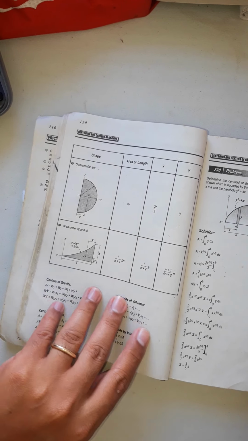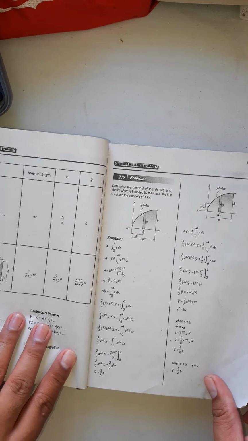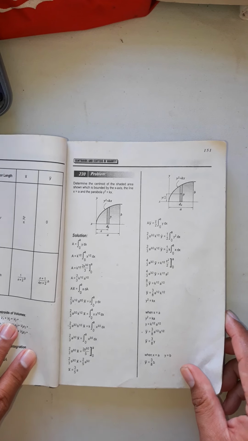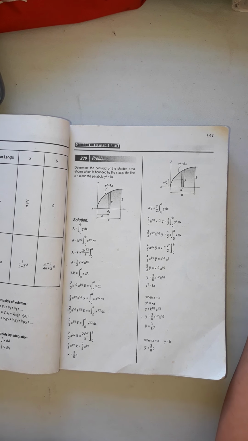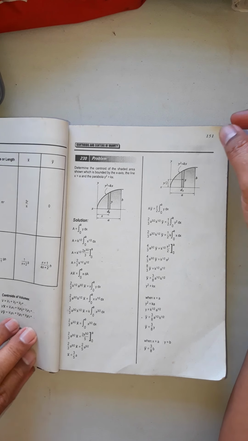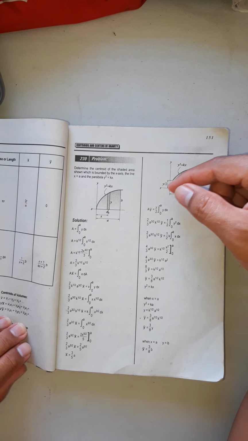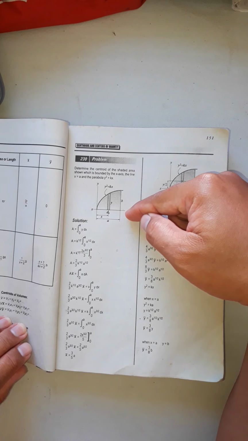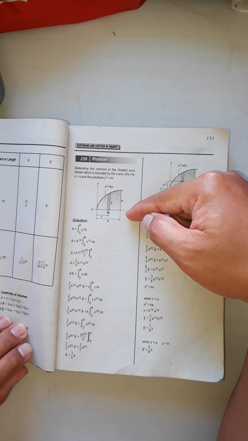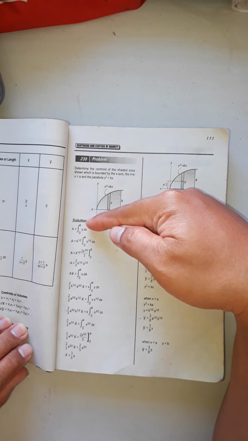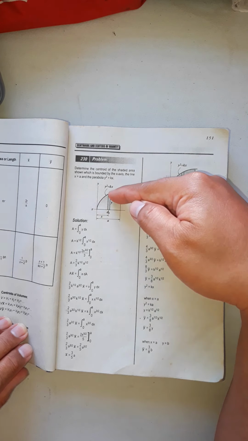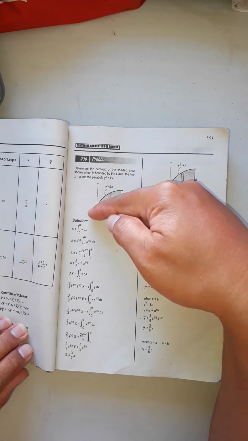So at problem 230, determine the centroid of the shaded area shown, which is bounded by the x-axis, the line x equals a, and our function, the parabola y squared equals kx, opening to the right.